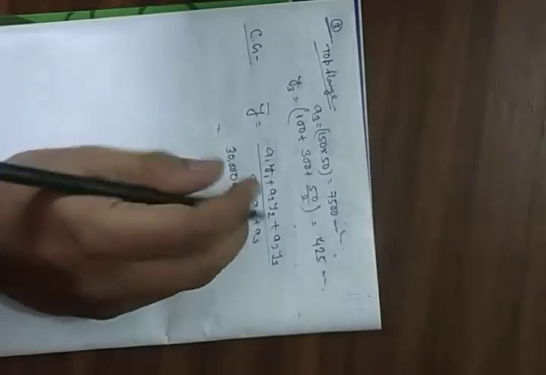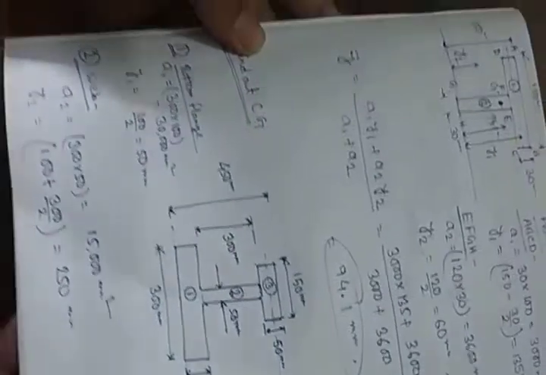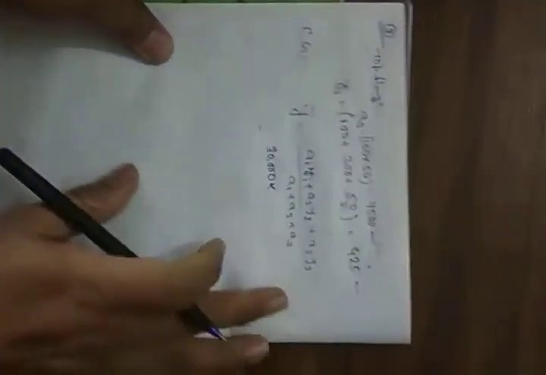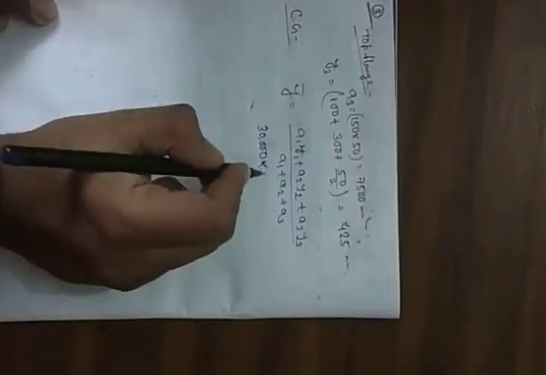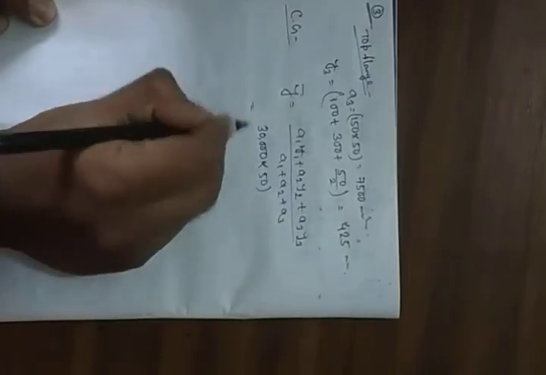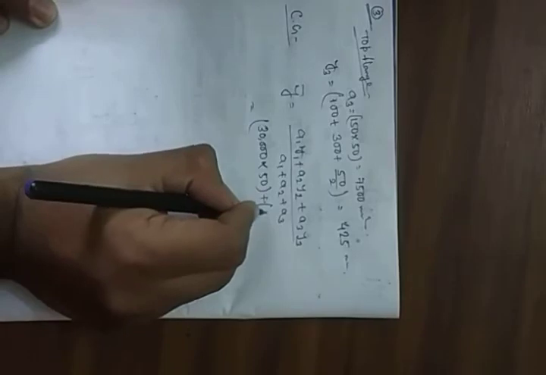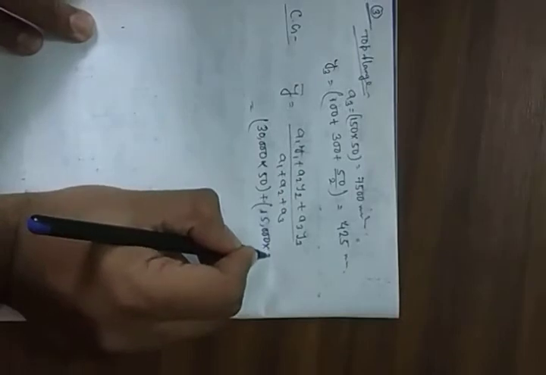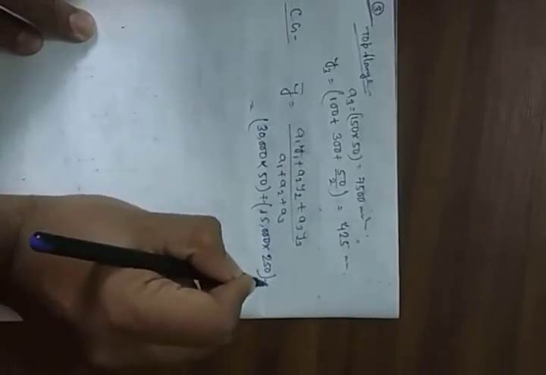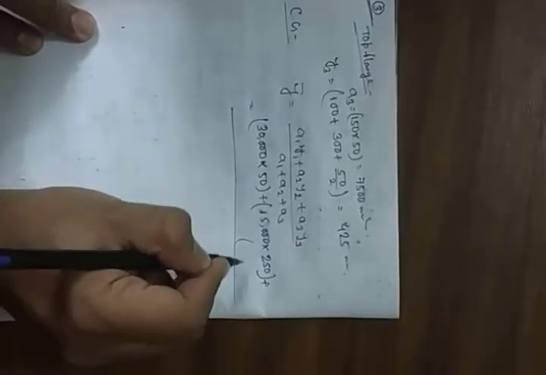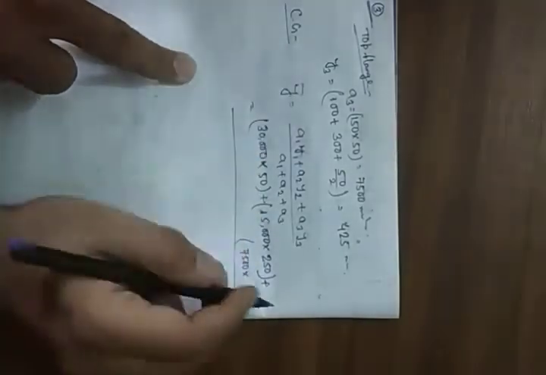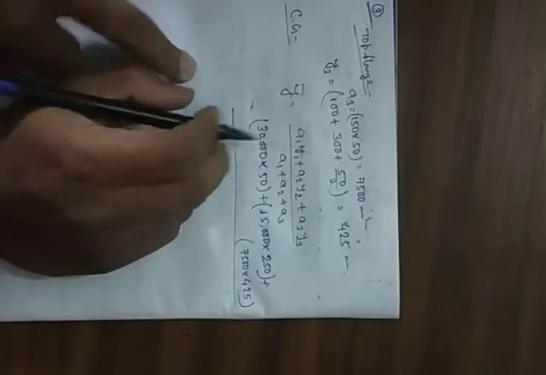Y1 was 50, A2 was 15,000 and Y2 was 250, plus A3 was 7500 into Y3 is 425, divided by A1 plus A2 plus A3.